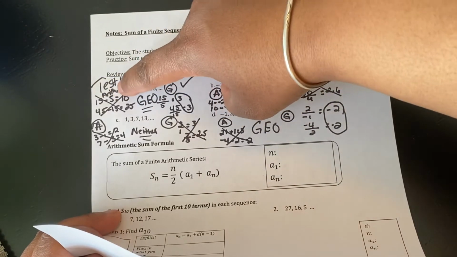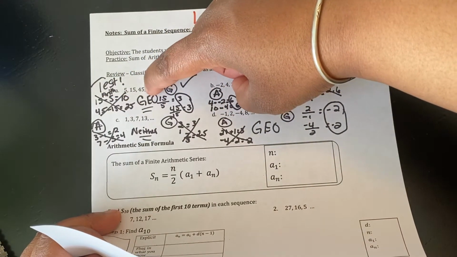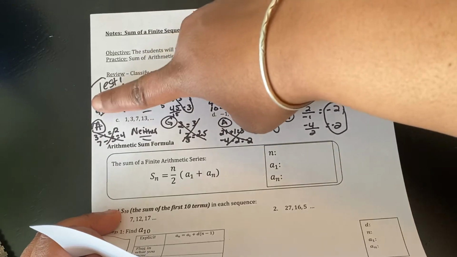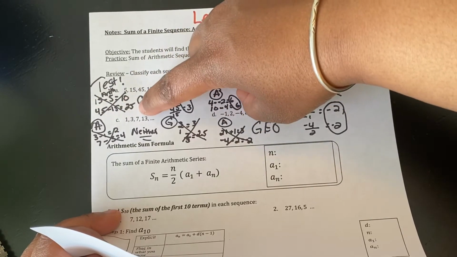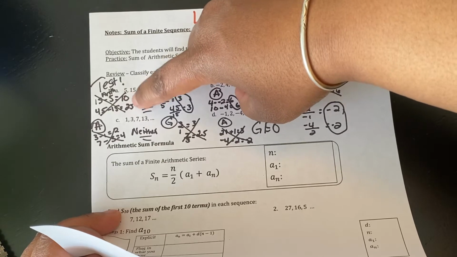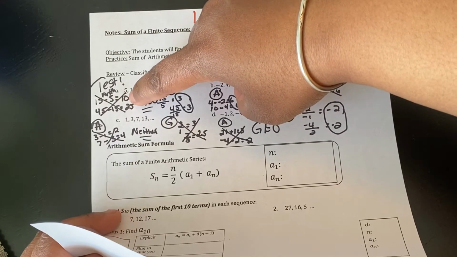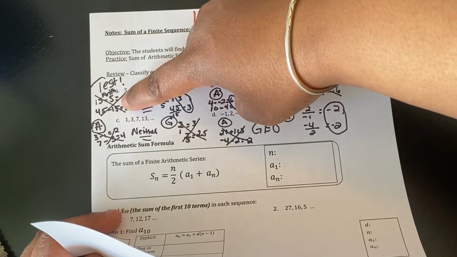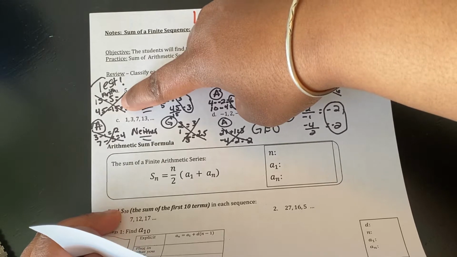So 15 minus 5 was 10. Then you take the third term and subtract the second term. 45 minus 15 is 30. Because these two numbers are not the same in the test, then we know that this sequence is not arithmetic.